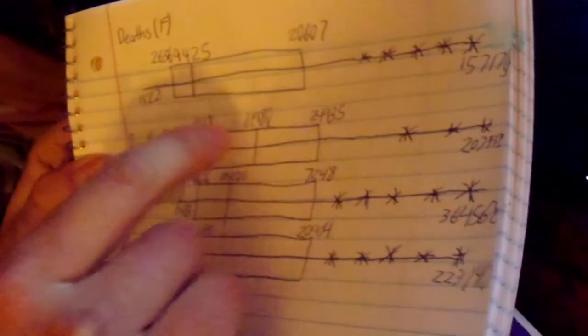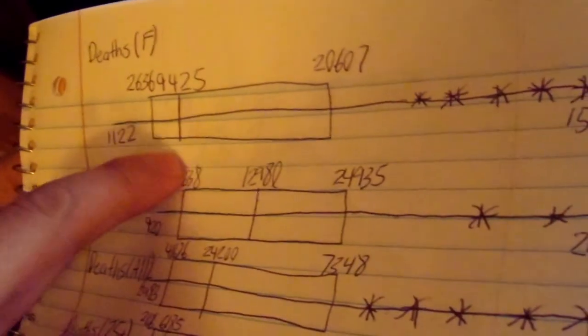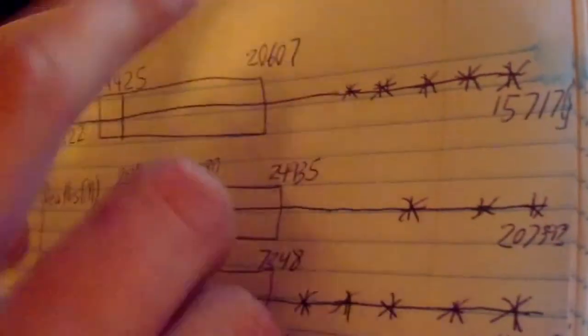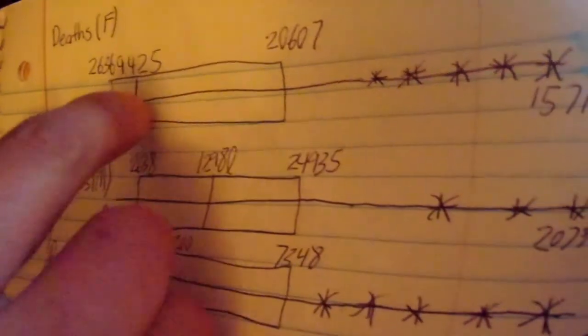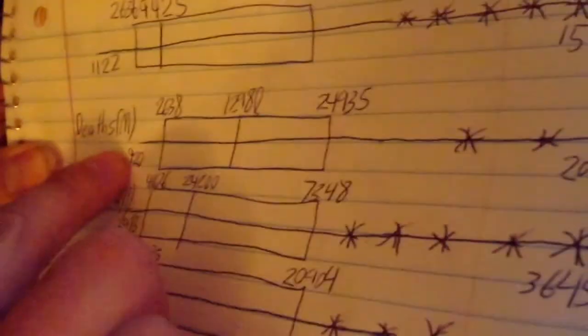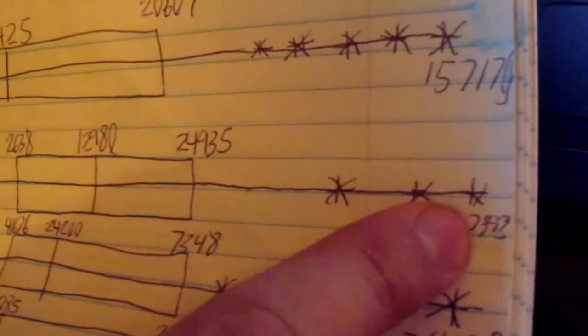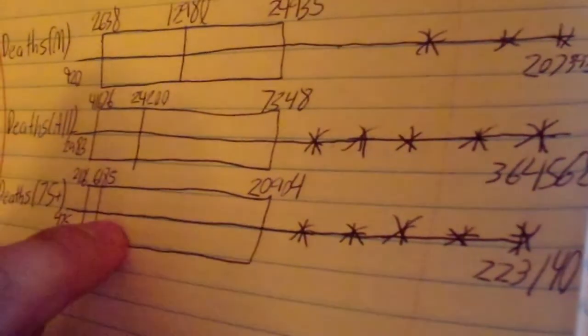As you can see right here, for the deaths for females, I made a box chart. And these are the outliers, the stars out here, the 5 stars. This is the median. And then this represents the minimum and maximum. This is the 3rd quartile and the 1st quartile on the edge of the box. And then in the middle is the median. And as you can see, I did it for each one. The median, 1st quartile, 3rd quartile, outliers, and then minimum, maximum. That's for males. And then I did the same thing for all, and the same thing for 75 plus.